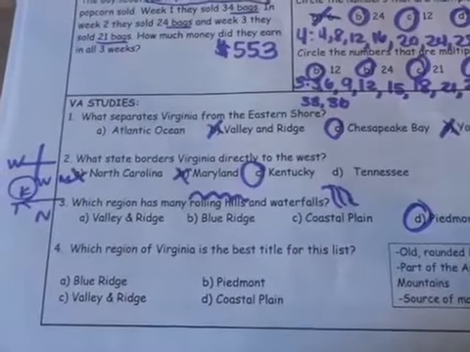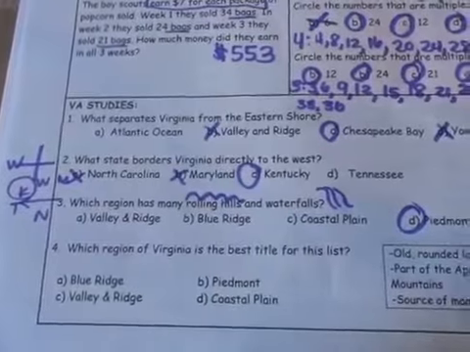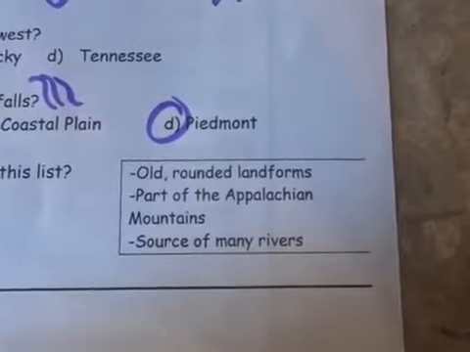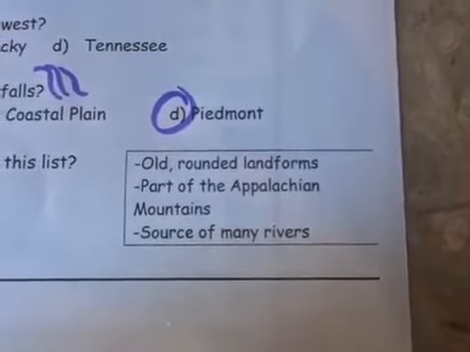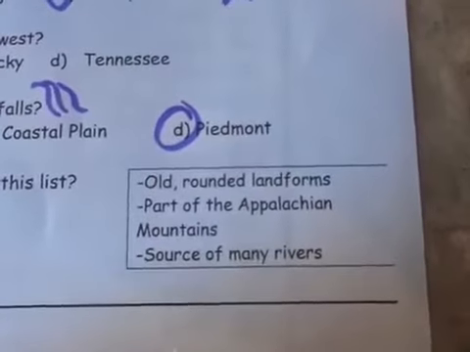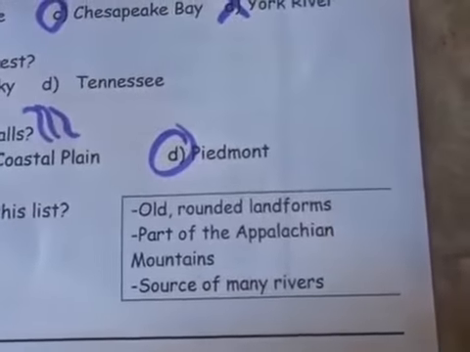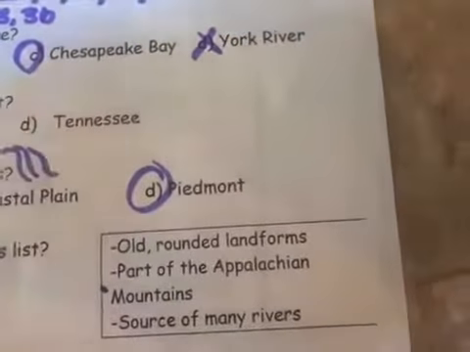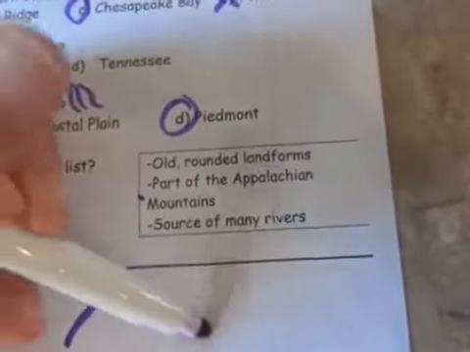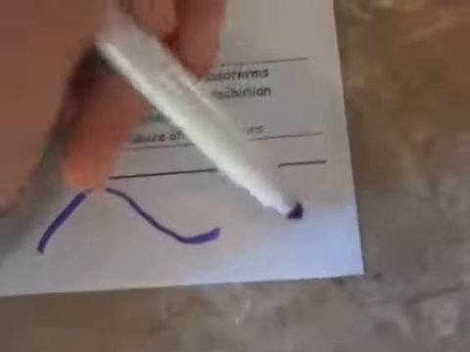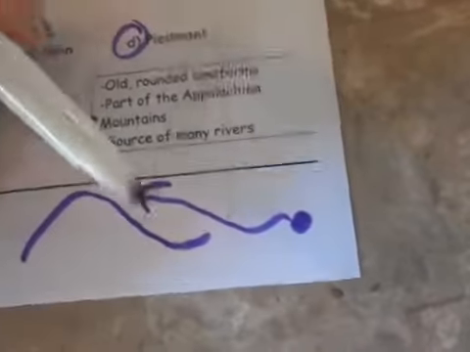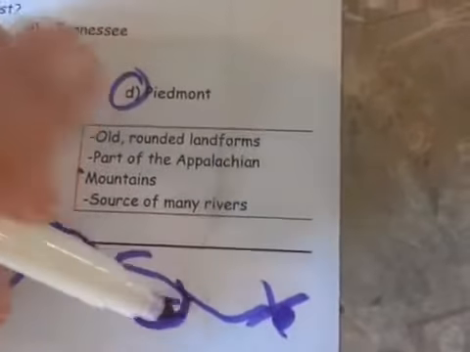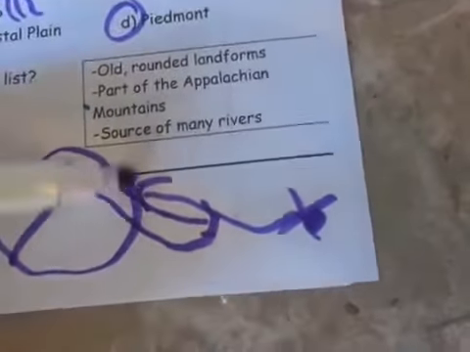Number 4, which region of Virginia is the best title for this list? Old rounded landforms, part of the Appalachian Mountains, source of many rivers. So when we think of our hand motions for that, what do we do for old rounded mountains that are part of the Appalachian Mountain system, and it's where all the rivers start? Remember, source means where it starts. A river can't start in the Chesapeake Bay and flow up a mountain. It doesn't work like that. It starts at the top of a mountain and flows down. So that is where they start.